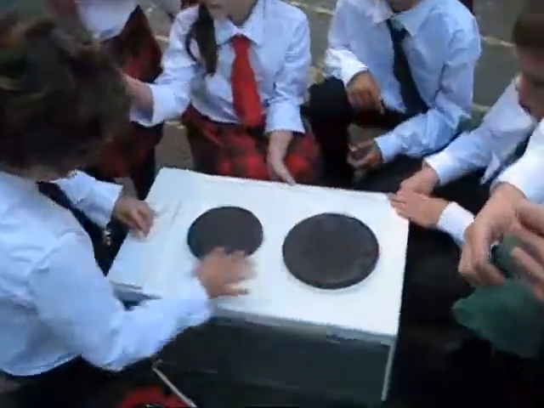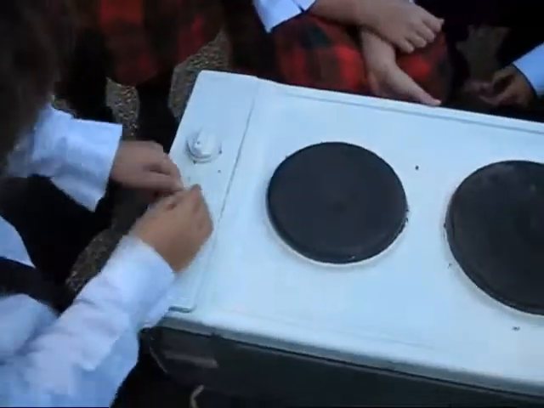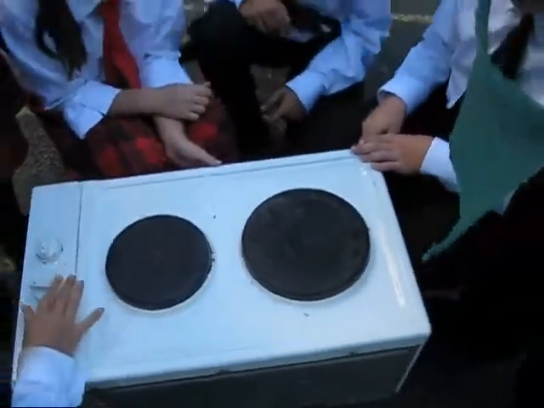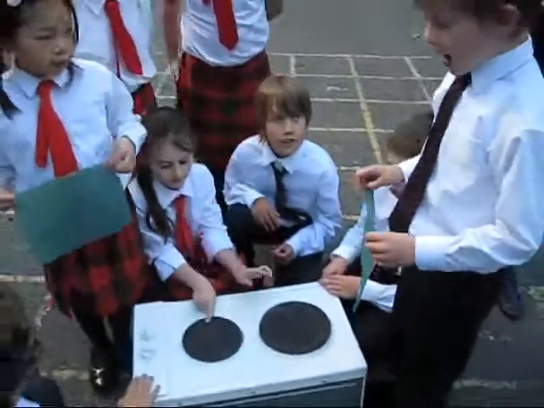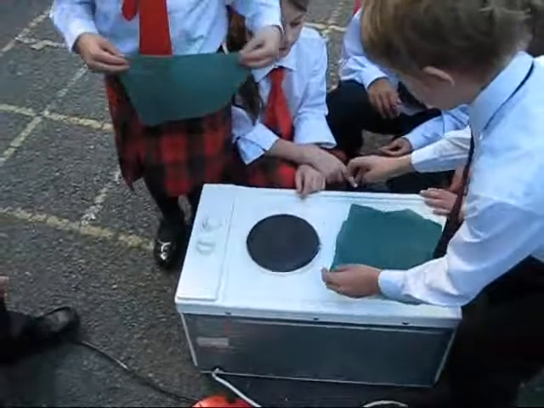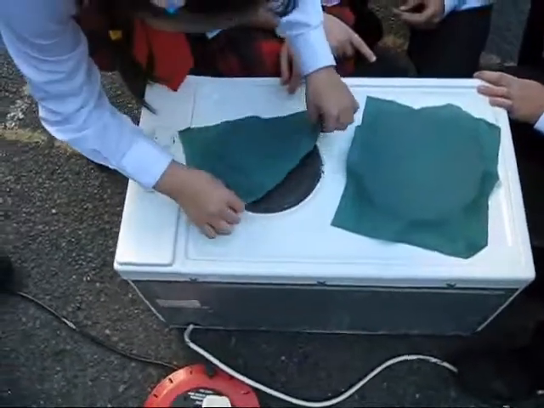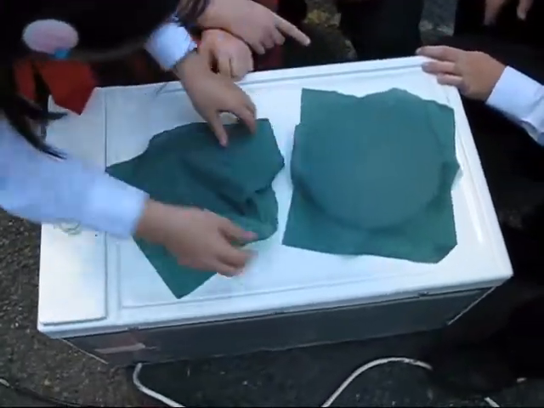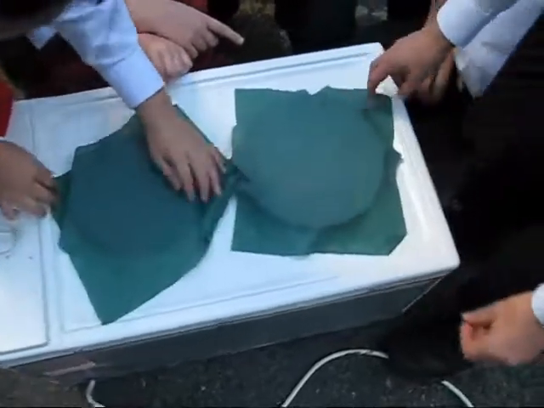I'm going to turn on this ring. Okay, Dougie, number 5 will do. Okay, that's great. And we'll put them on at the same time. Okay, spread them out the same way, otherwise that's not a fair test. Okay. Now we're going to watch.